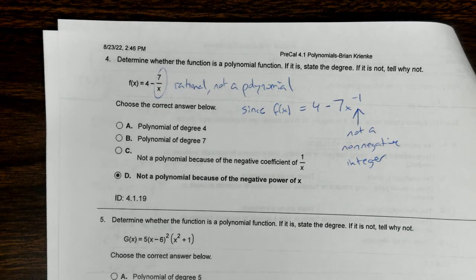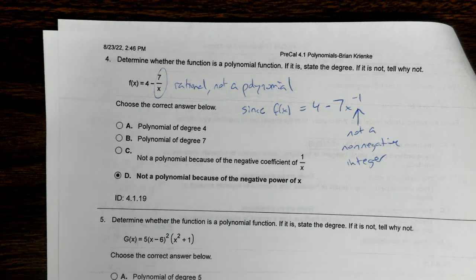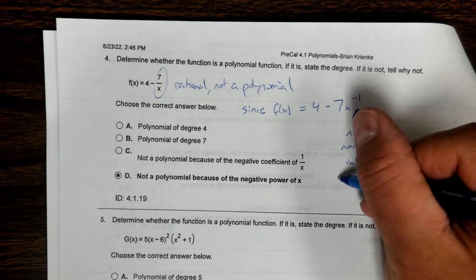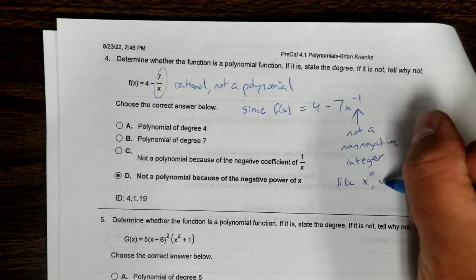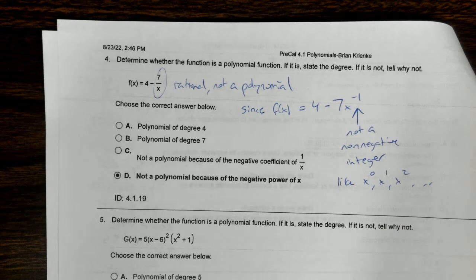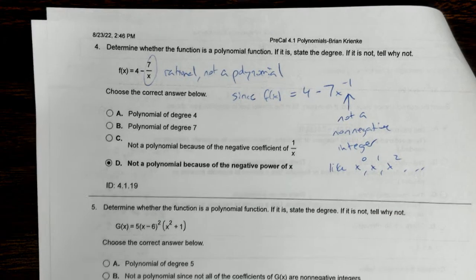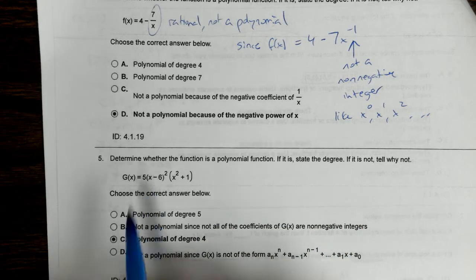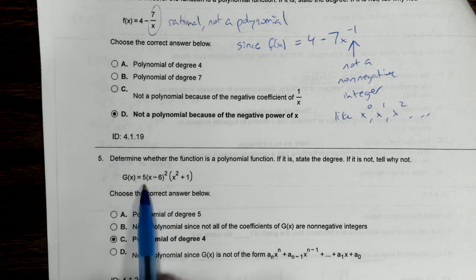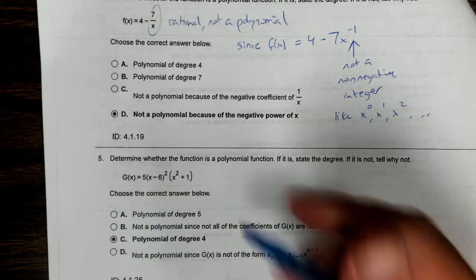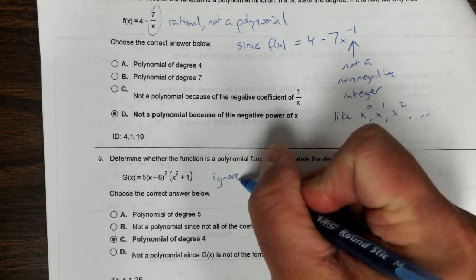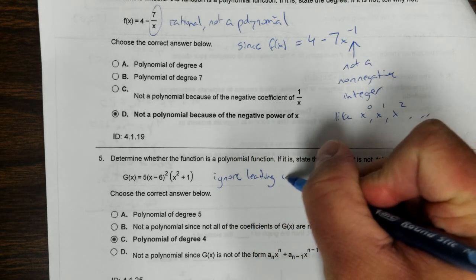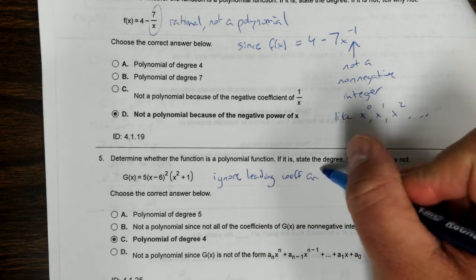We said all the indices or powers or exponents have to be non-negative integers, like x to the 0, x to the first, x squared, etc. Okay, now on this one, you look at your high-level stuff, like ignore this 5 in front, ignore the leading coefficient, and translations.